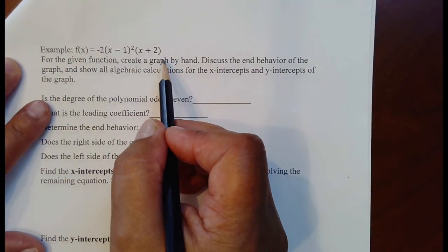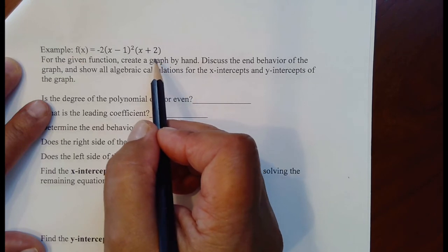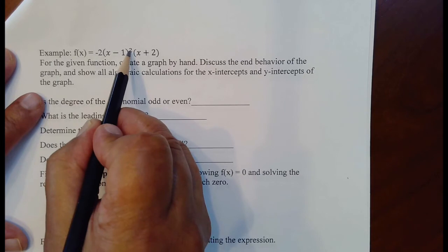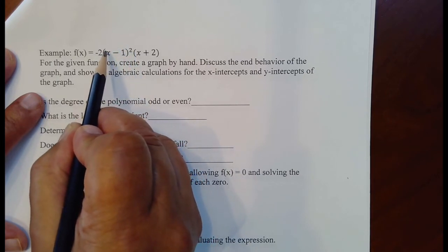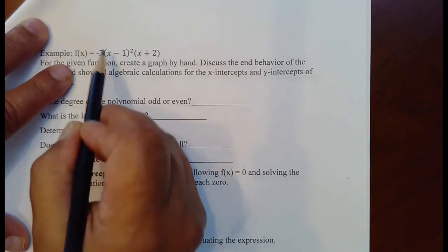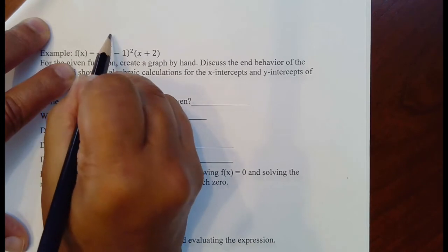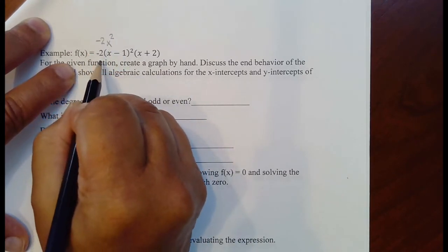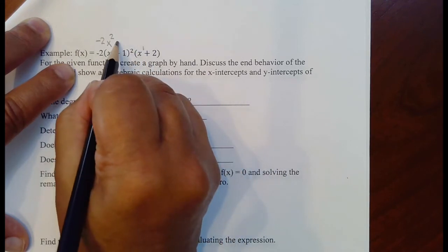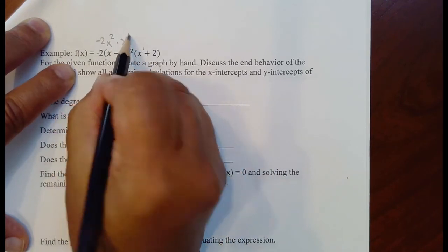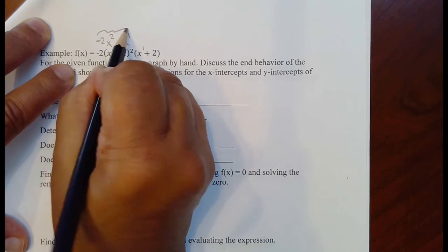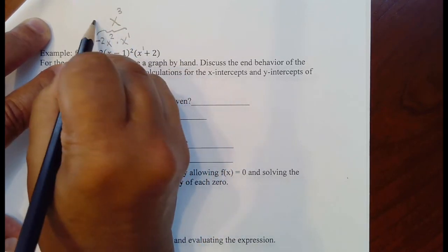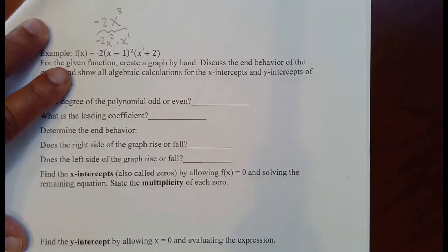And this one term is going to help us determine what the ends are doing. We know that it's third degree, so is the degree of the polynomial odd or even? It is odd. What's the leading coefficient? -2. When you have an odd degree and a negative leading coefficient, that determines the end behavior. Anything that's odd, you're going to have one side go up, one side go down.